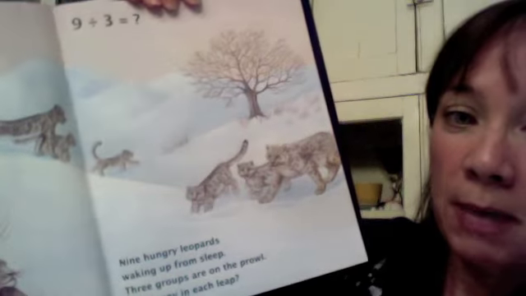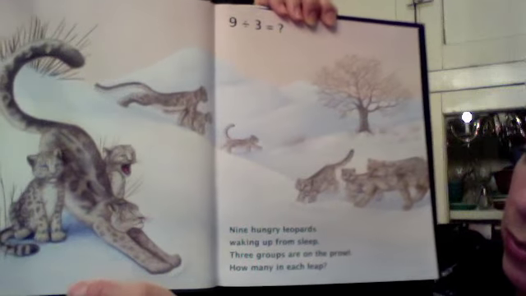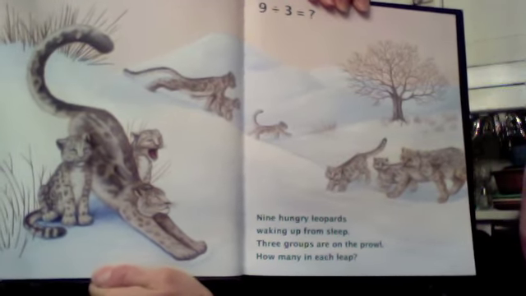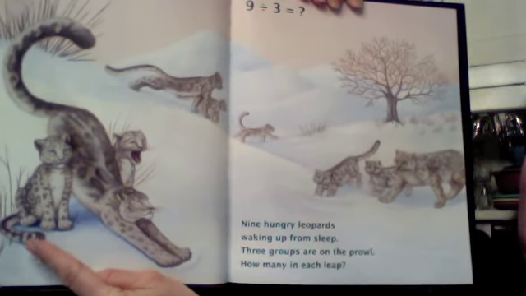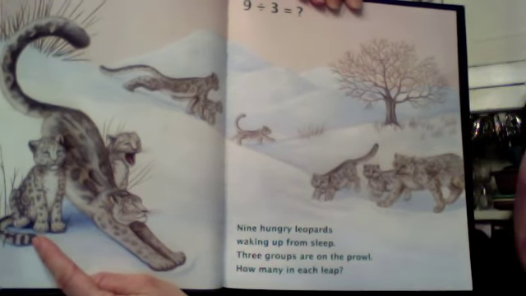9 hungry leopards waking up from sleep. 3 groups on the prowl. How many in each leap? I just think, isn't that a beautiful illustration of them waking up from sleep and stretching? It's really fun for an author when you've just been staring at words on a page to see an artist put your words into pictures. Beautiful, beautiful pictures.